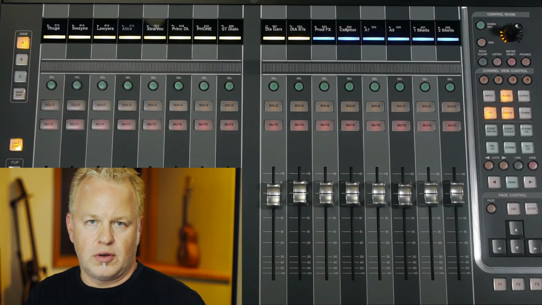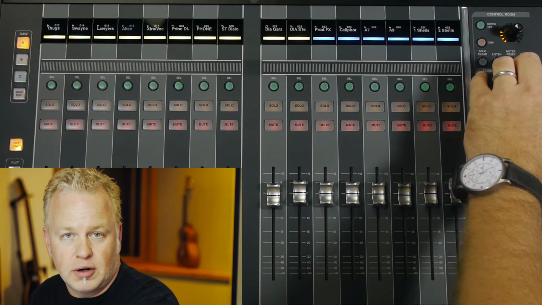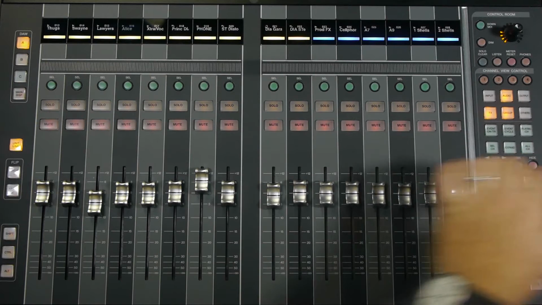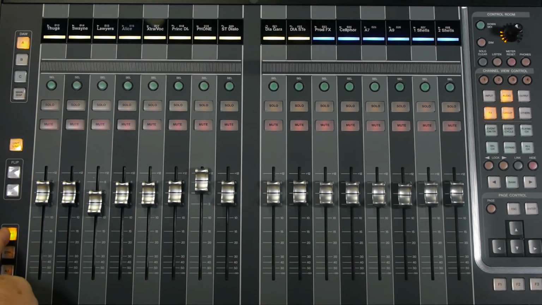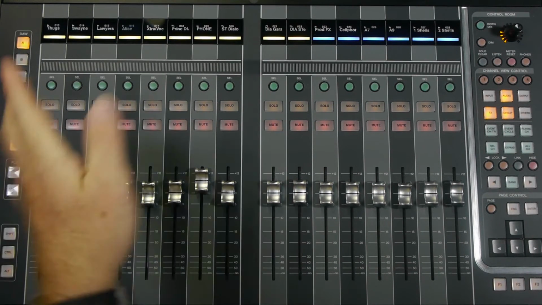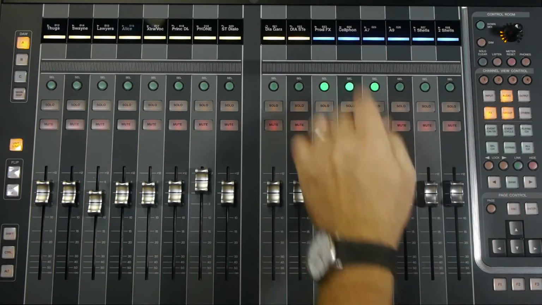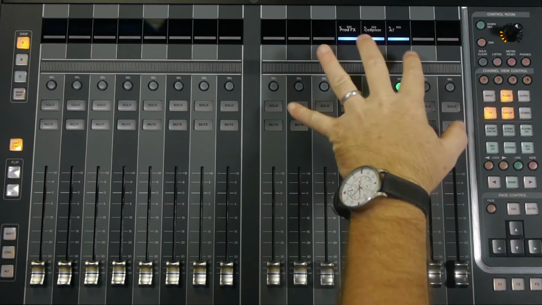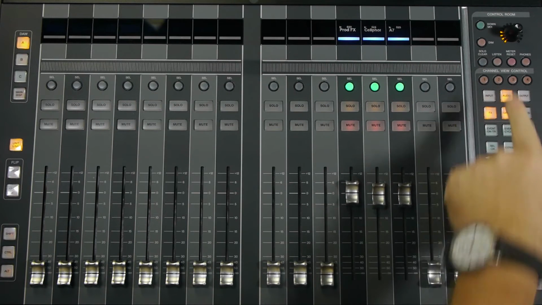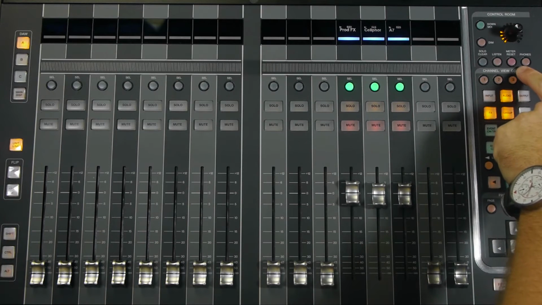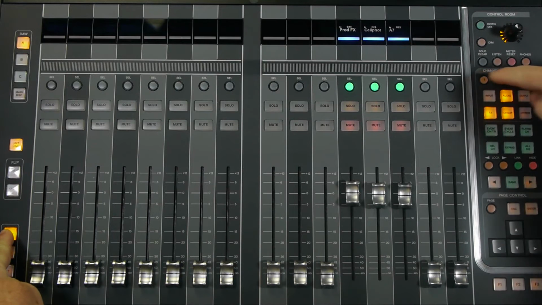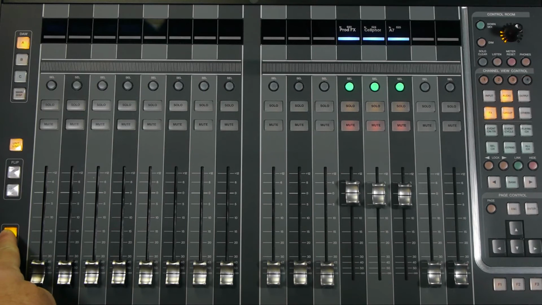Now there are only 4 buttons here, but there are actually 8 storage locations. And you can access the second 8 by using the Shift key here on the fader unit. So let's say I have just these 3 tracks. I just want to see these 3 tracks by themselves. I can save this view into, let's put it in the last one, number 8. So I'm going to press and hold Shift, which makes these channel view locations 5, 6, 7, and 8, and I'll press the 4th one and store it there.